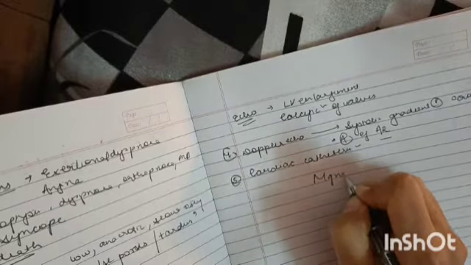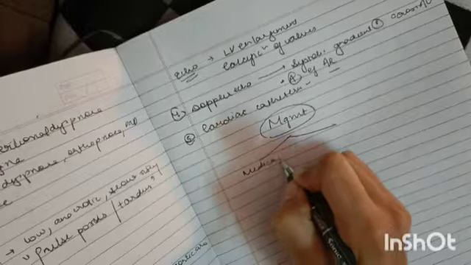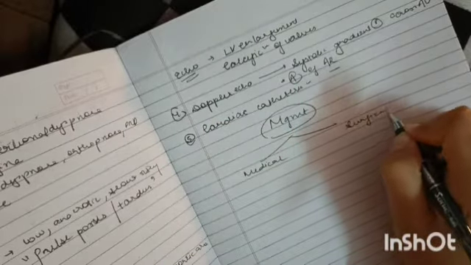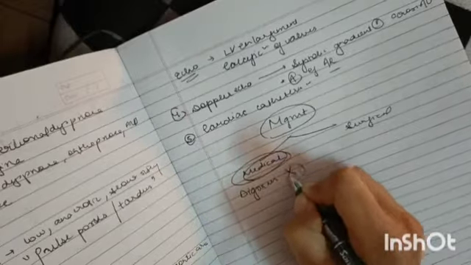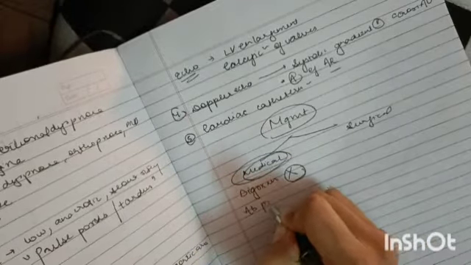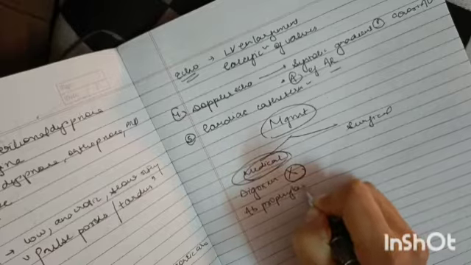Now, coming on to the management. As told before, one is medical and the other one is surgical. In medical, you need to remember that digoxin is not given in this. We might give antibiotic prophylaxis, anticoagulants.